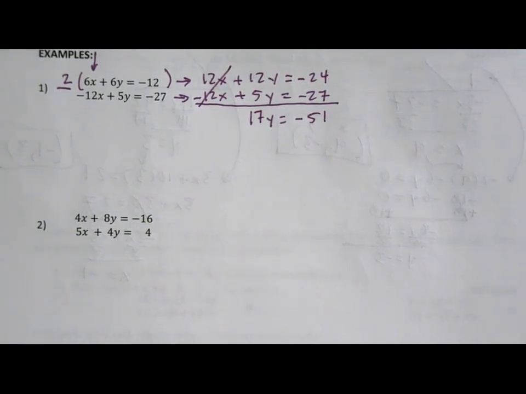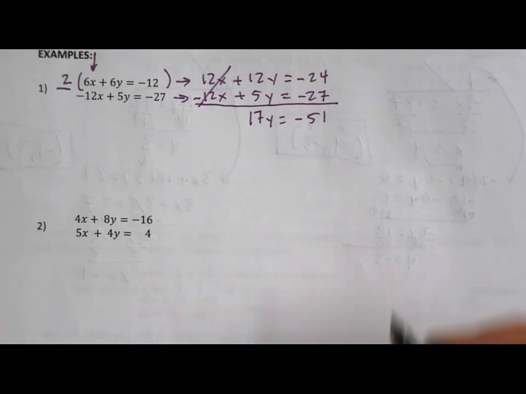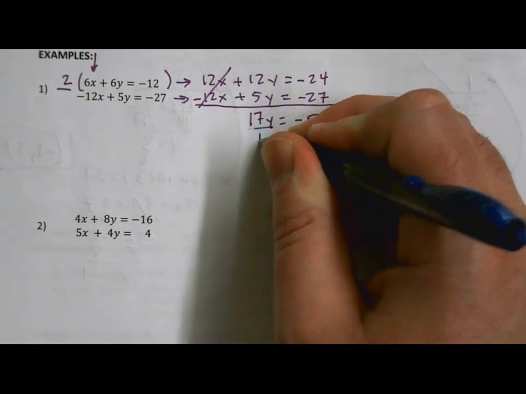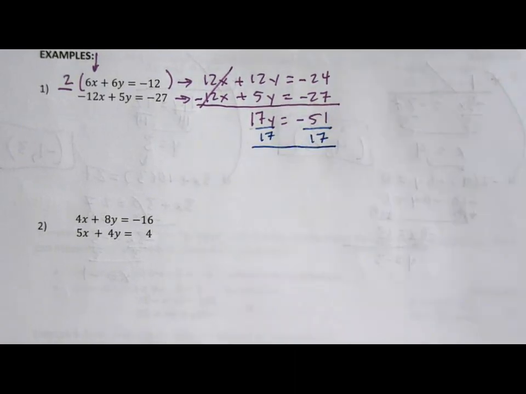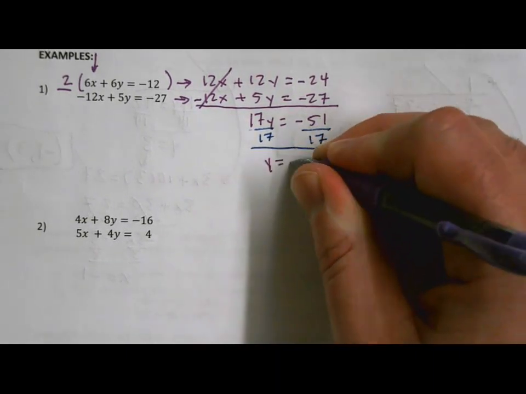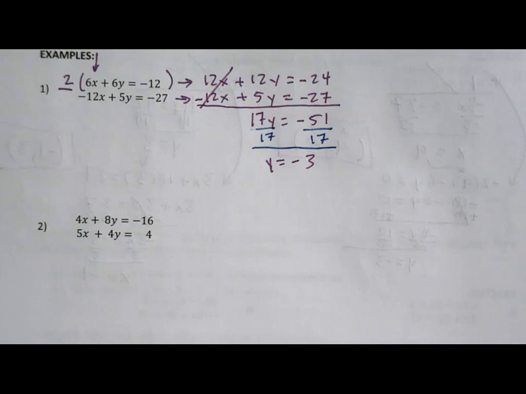Is that 3, 51 divided by 17? Well, it'd be negative 3, right? Or is it a decimal? Who's got a calculator? Can you check that for me? Negative 51 divided by 17. I want to say it's negative 3. Okay. Cool.